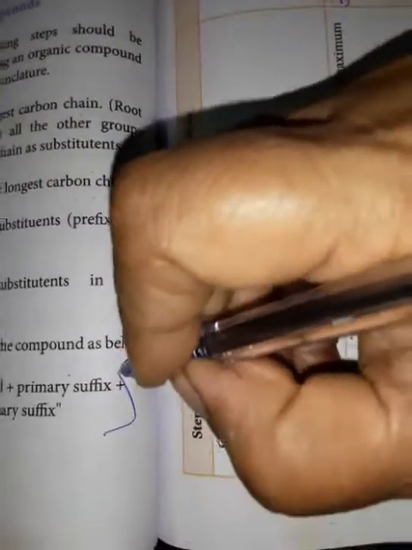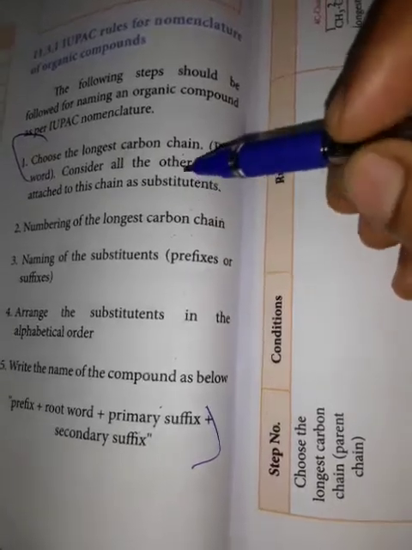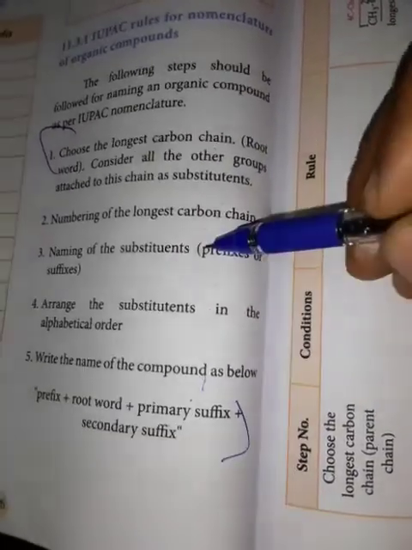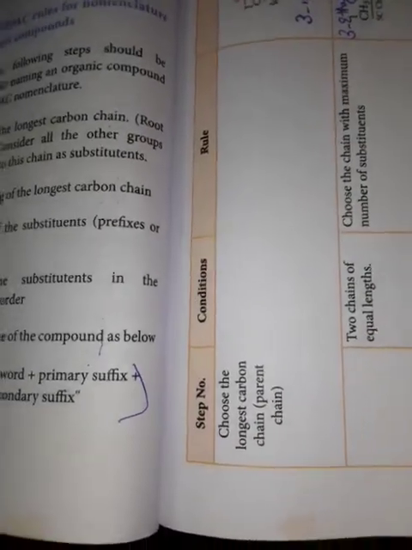What are the steps followed while naming an organic compound? This is a 3-mark question. The following steps are followed. Then I'll give some tricks to write the organic compound names based upon these rules. These rules are given in the book, page numbers 117, 118, 119. Now I'll show how to follow them while numbering. Some rules I'll teach.